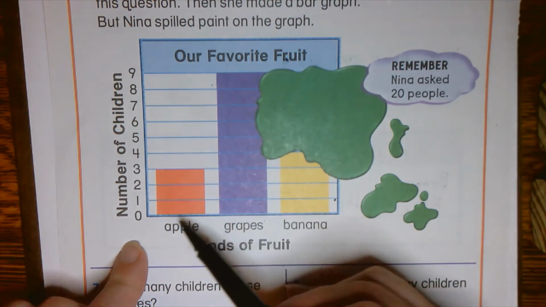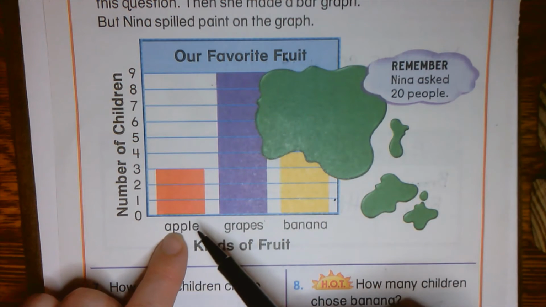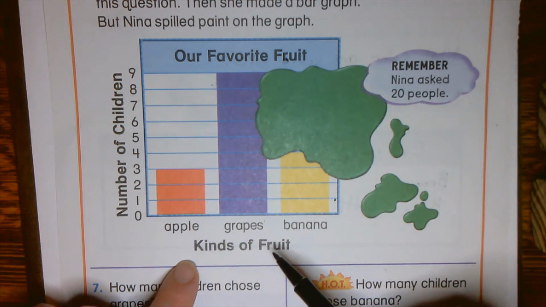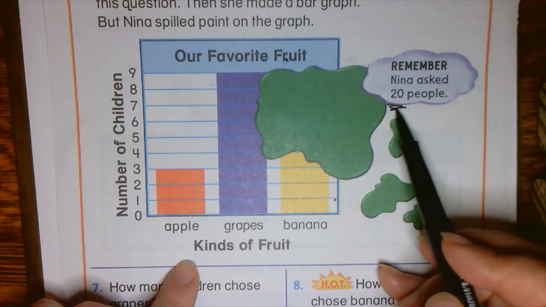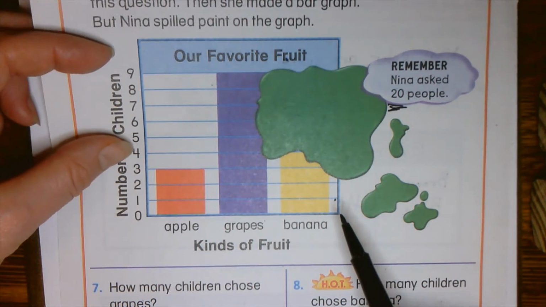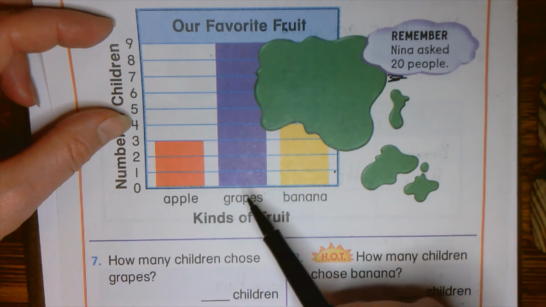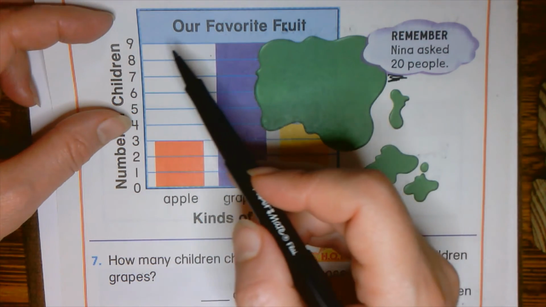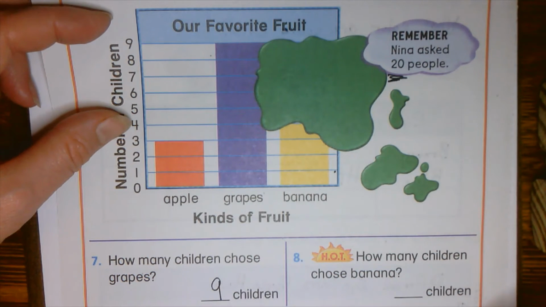The numbers that we're used to seeing across the bottom go up the side now. Number of children. And then here are the titles of the categories that usually we see on the side, across the bottom, kinds of fruit. Now remember, Nina asked 20 people. So let's take a look here. How many children chose grapes? Well, here's our grape bar. We can follow it up to the top. We can see that 9 children chose grapes.